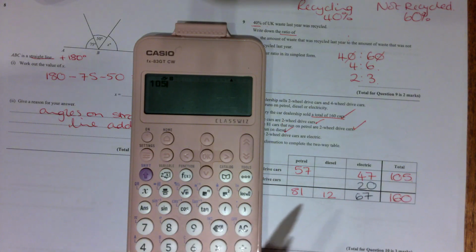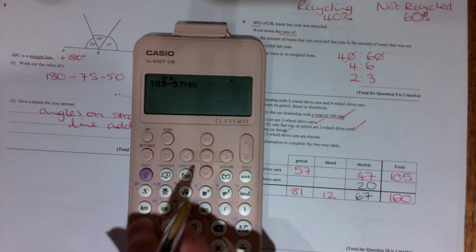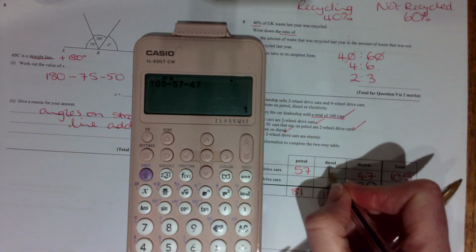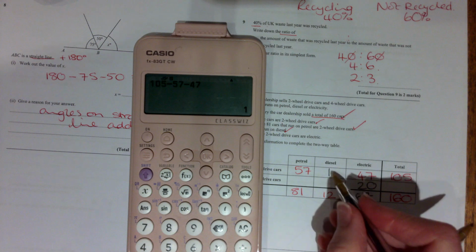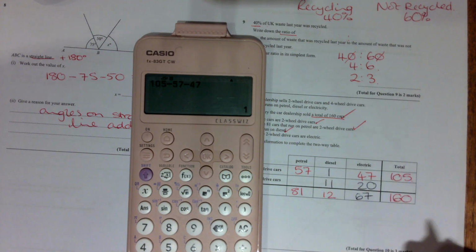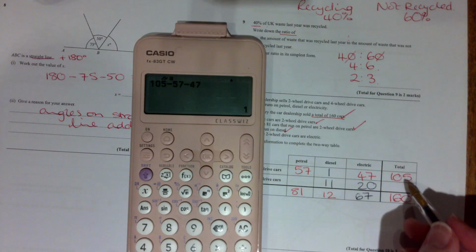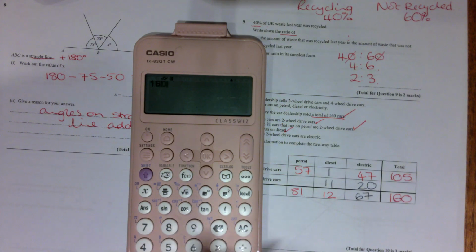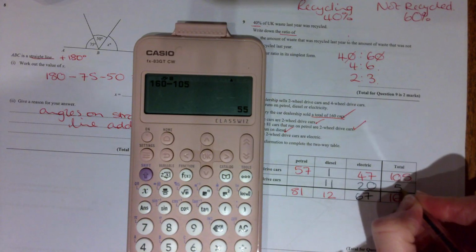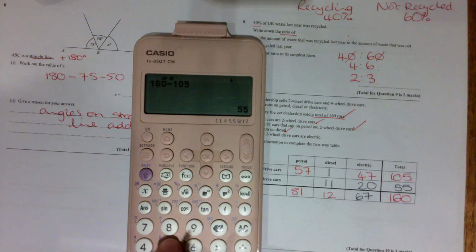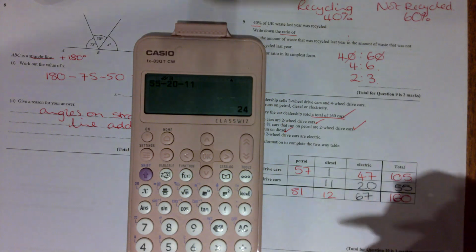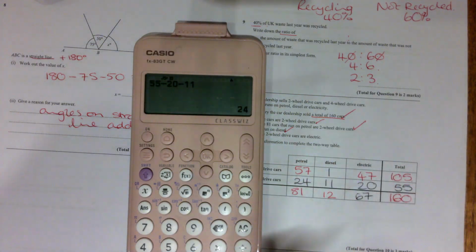105 take away 57, take away 47 is 1. 1 plus something, so that must be 11. I can find my missing number here, so 160 minus 105 is 55. And then I'm going to do 55 minus 20 minus 11 to get me 24. And now I've completed the table.